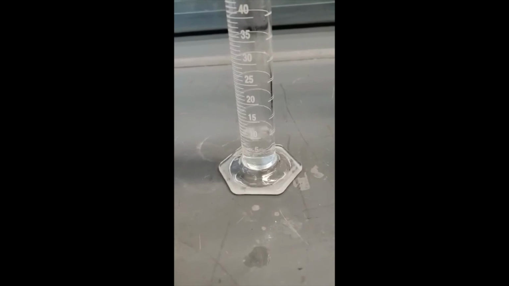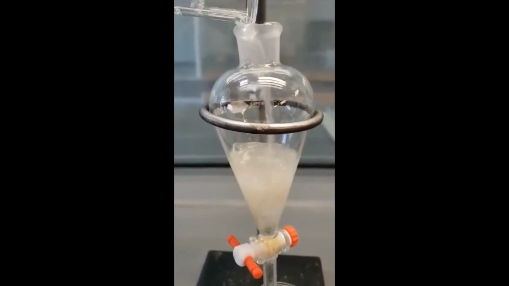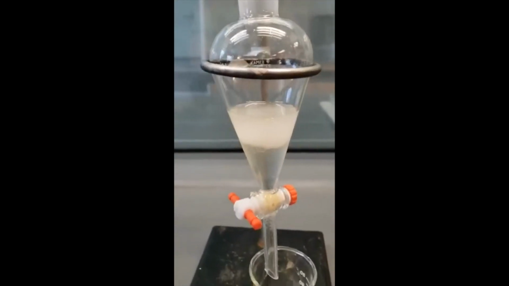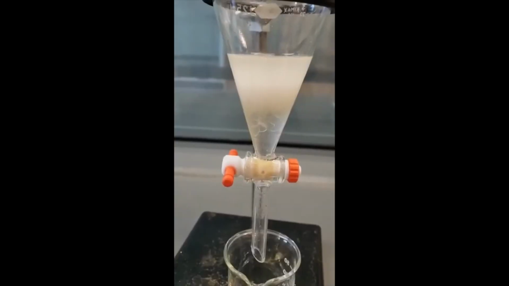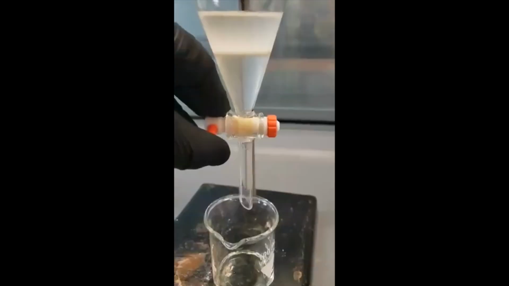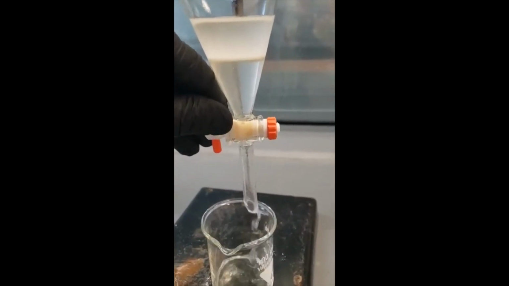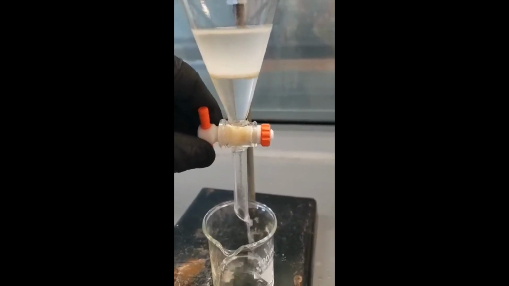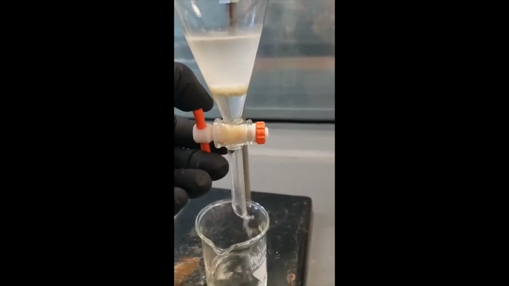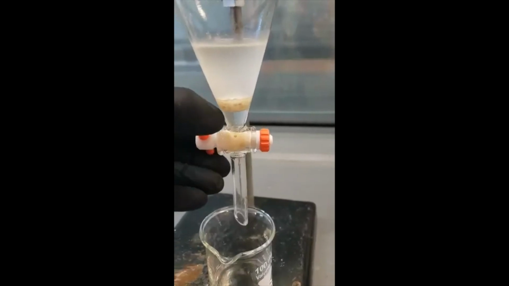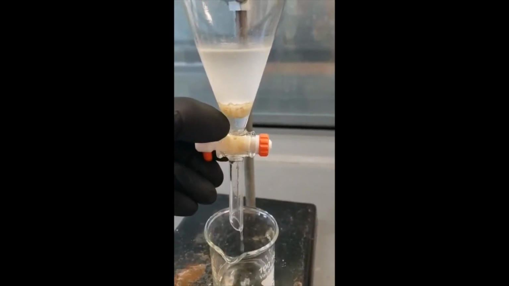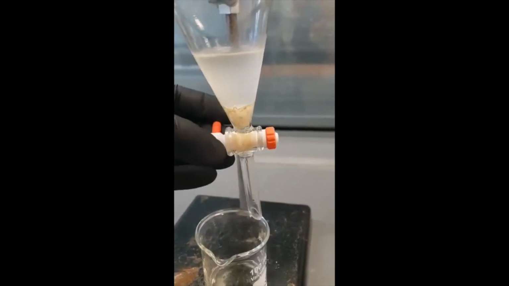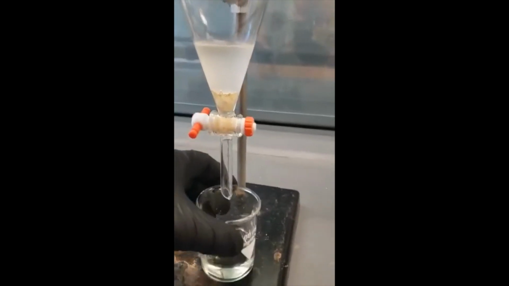Add 10 more milliliters of methylene chloride to your separatory funnel. Cover it, shake it, and vent it, and shake it and vent it. Let your layers separate again. Transfer the bottom layer into that original beaker, adding it to your first fraction, and do that 2 more times for a total of 3 extractions with methylene chloride. Once you have all 3 fractions, about 30 mL of the methylene chloride, set it aside.